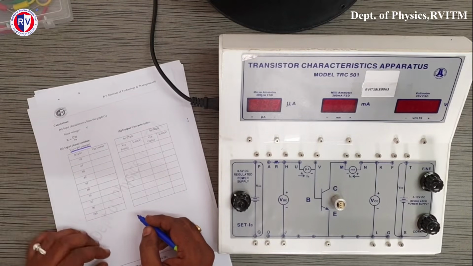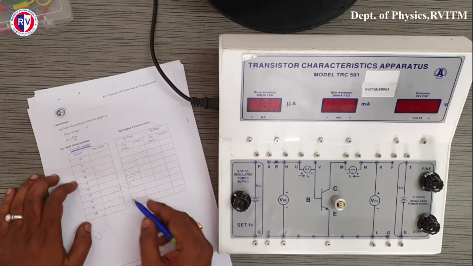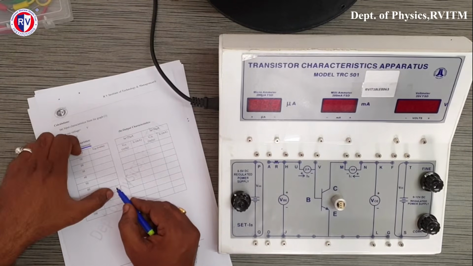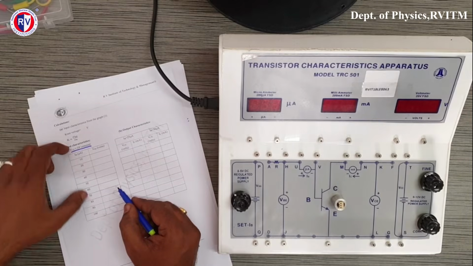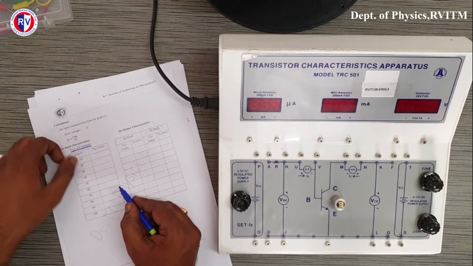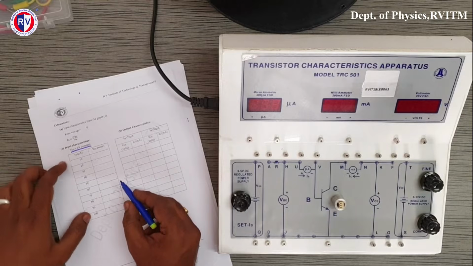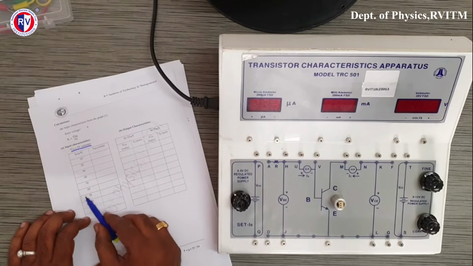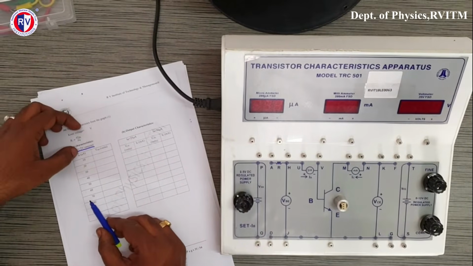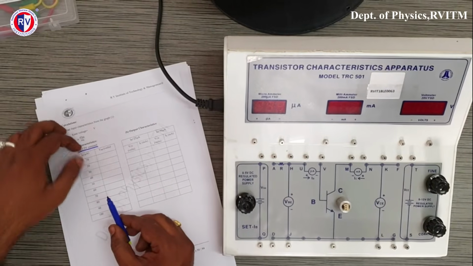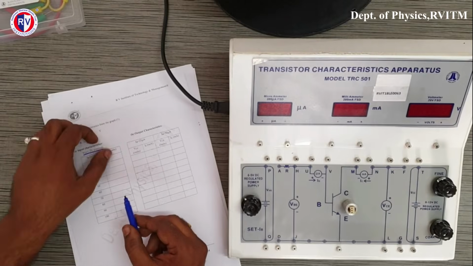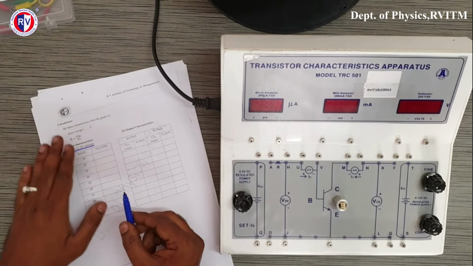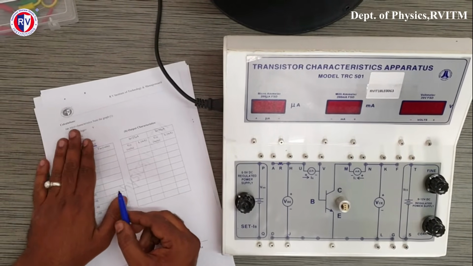There is one more case also: you can vary the voltage from 0 to 2 volts and correspondingly measure IB. But here we will vary IB from 10 to 100 in steps of 10 and measure VBE. This is feasible, therefore we are following this method, okay.